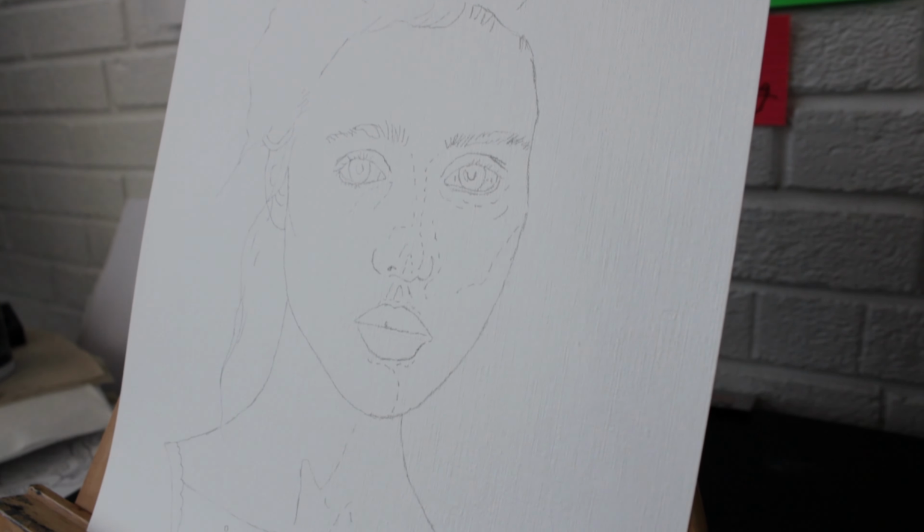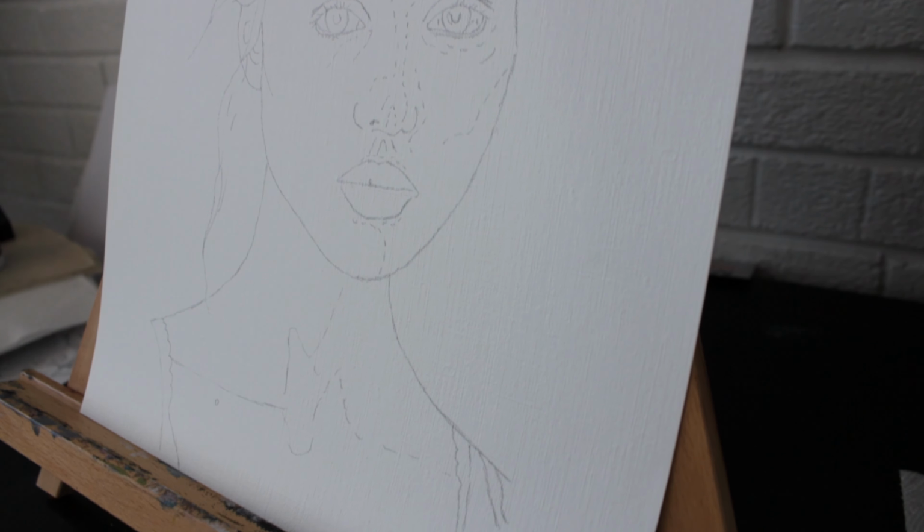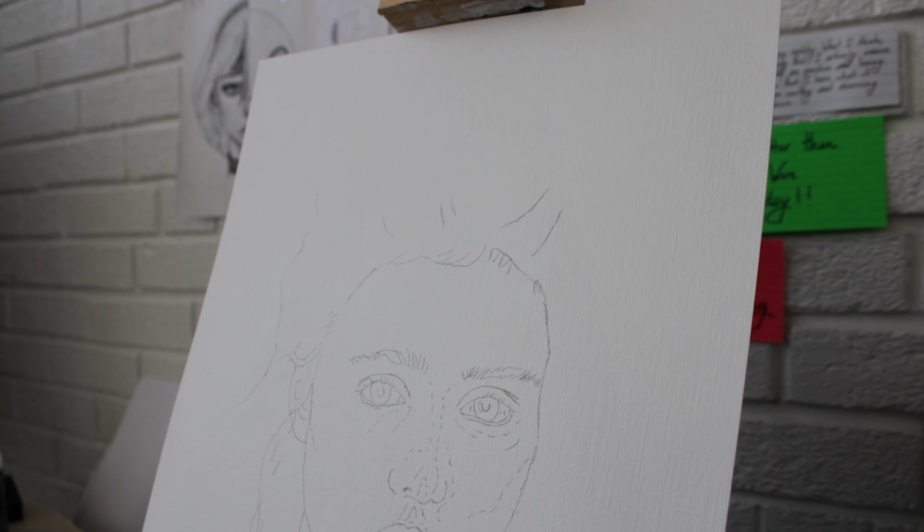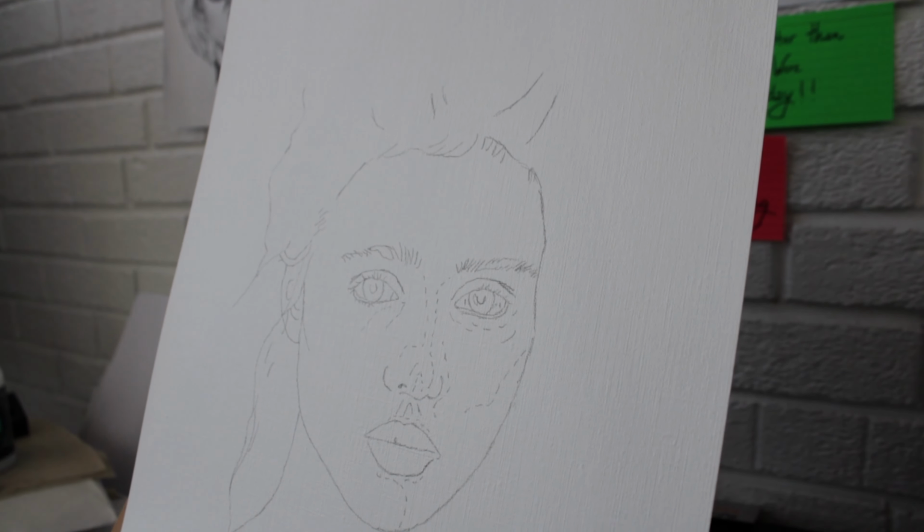This may seem a very tedious way, but it's how I've been doing it since I started painting. If you find a better way, by all means do that. Find the best way that works for you.